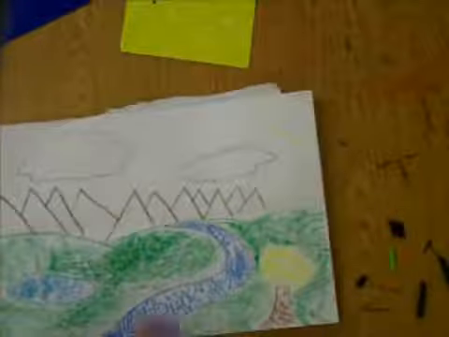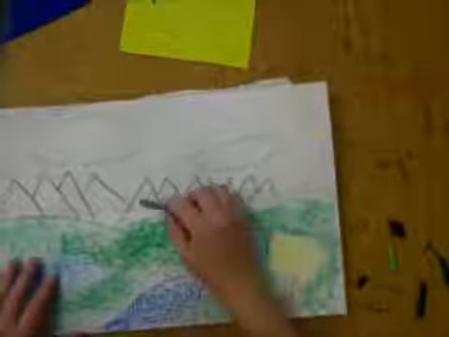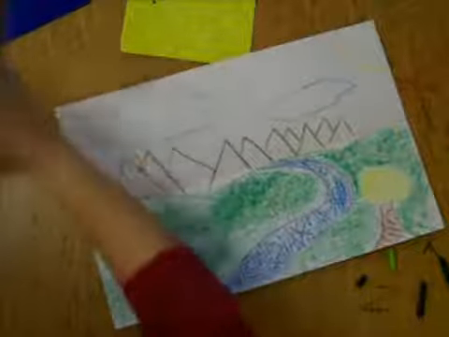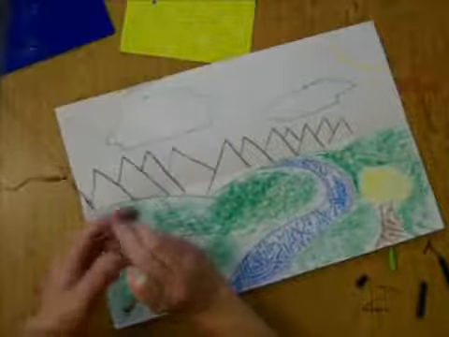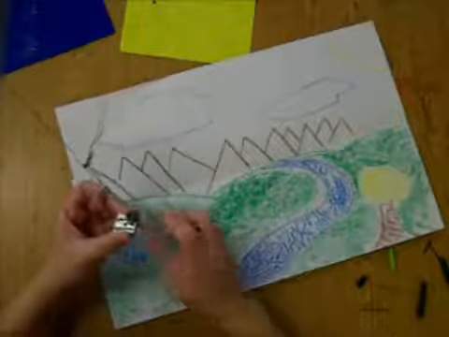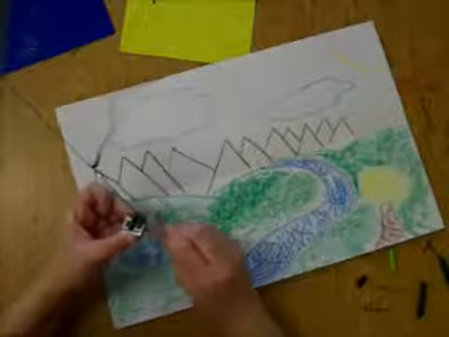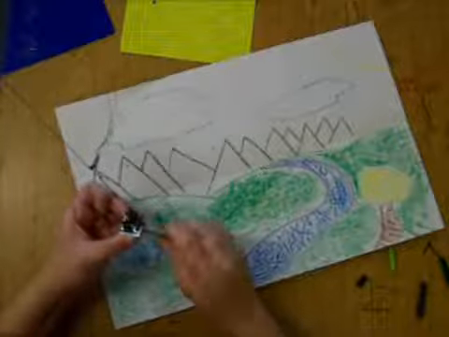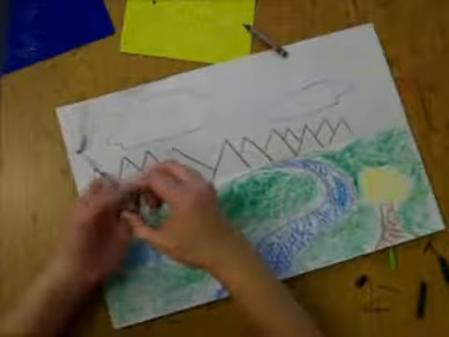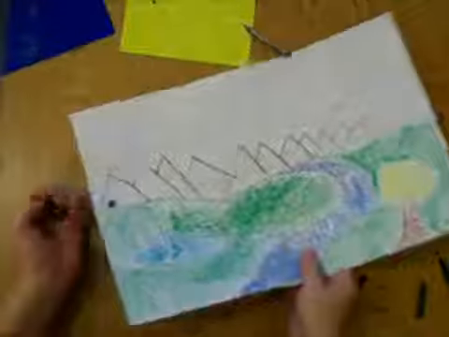Now, for my mountains, I think I'm going to do my crayon a little bit differently. I'm going to get the pencil sharpener, which is attached to the box. Use the big hole. I'm just going to sharpen that crayon up, and I'm going to make sure all of those scraps get thrown in the trash. Now I've got a nice sharp crayon. Put all of these scraps in the trash.